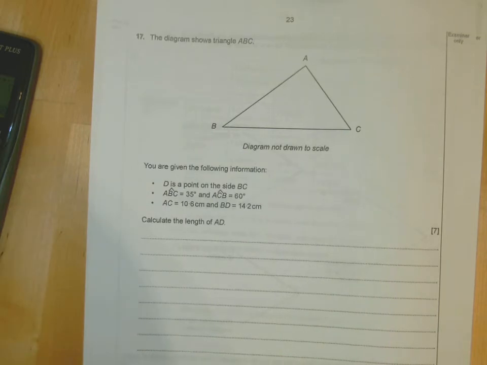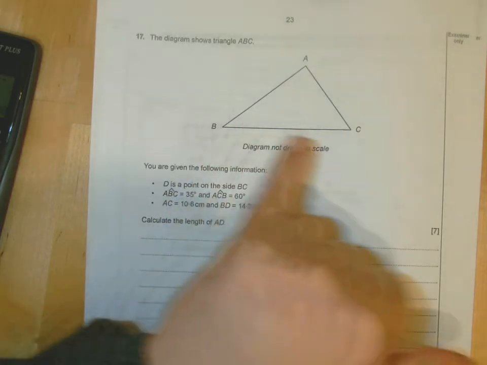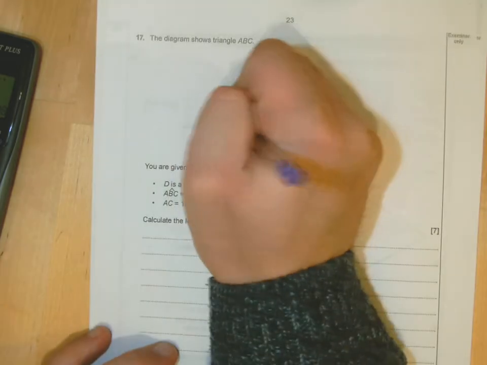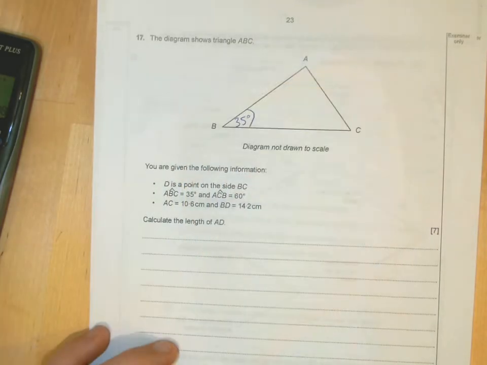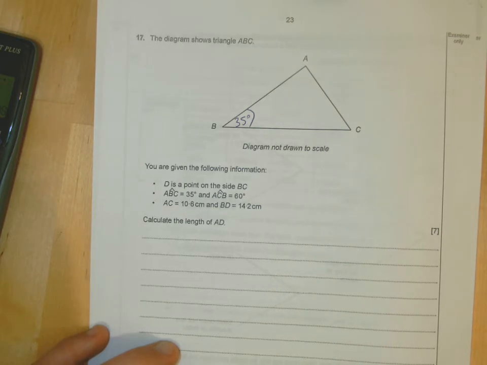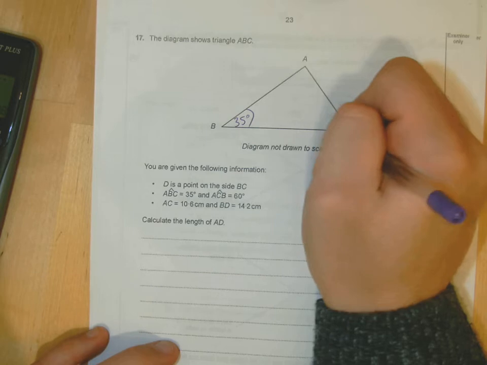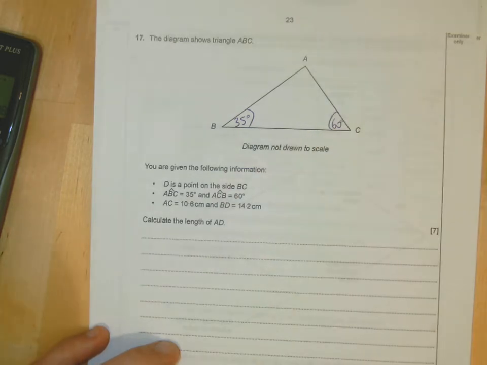Okay, question 17. The diagram shows triangle ABC. You were given the following information. D is a point on the side BC. So D is somewhere along here. Angle ABC is 35 degrees. Let's fill this in, all the information needs to be on here. And angle ACB is 60 degrees.